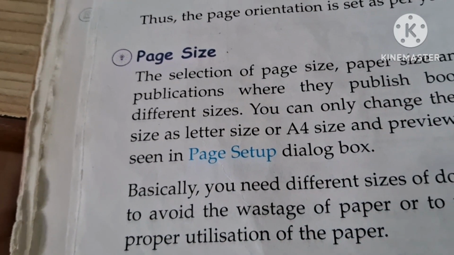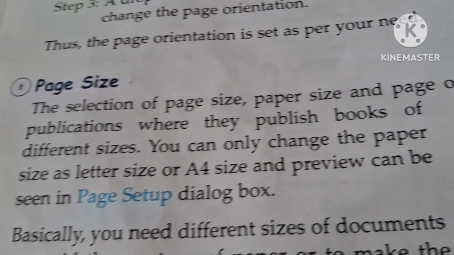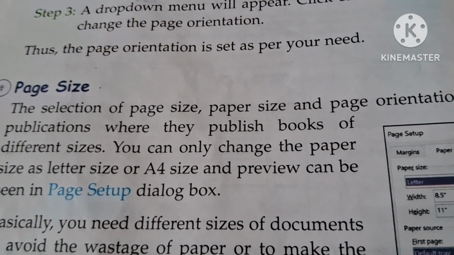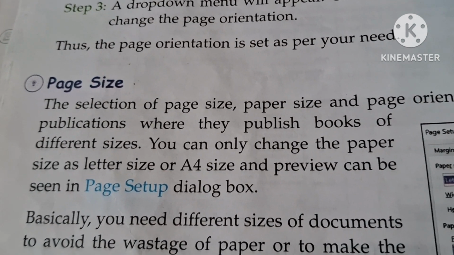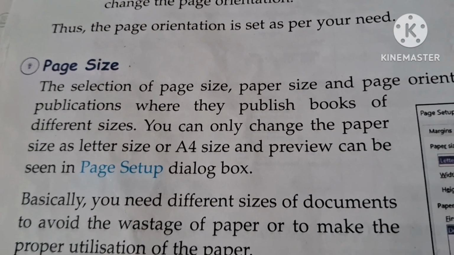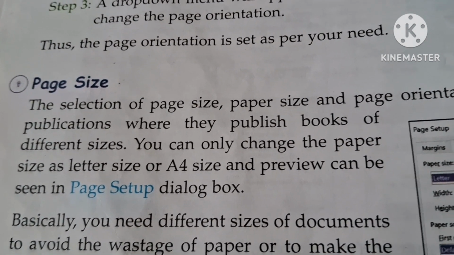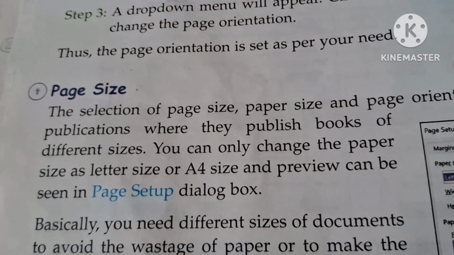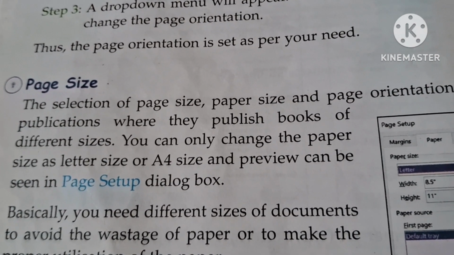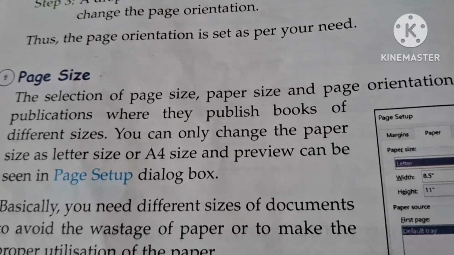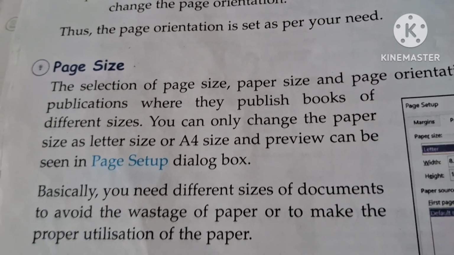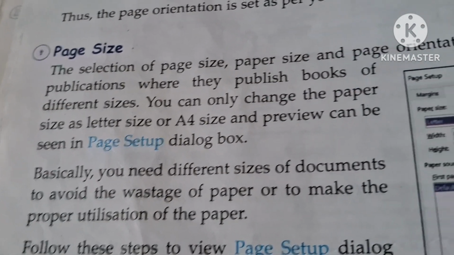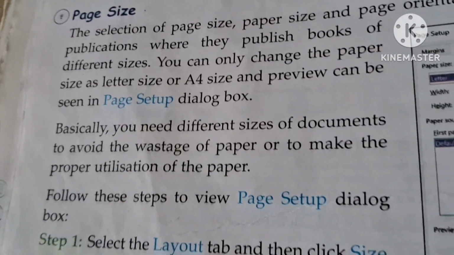So next is about page size. The selection of page size, paper size and page orientation is applicable in publications where they publish books of different sizes. So you can change the paper size as letter size or A4 size, and the preview can be seen in the page setup dialog box. You need different sizes of documents to avoid wastage of paper or to make proper utilization of the paper. So follow these steps to view the page setup dialog box.